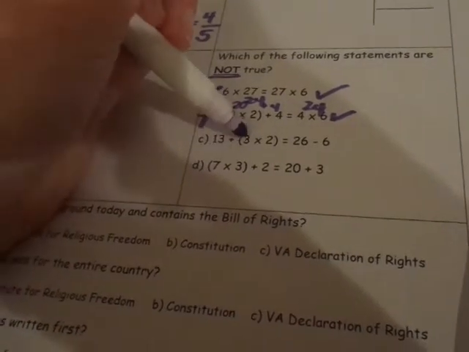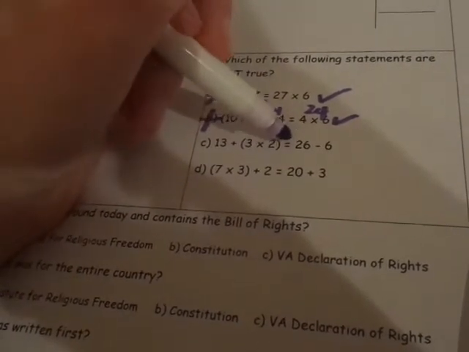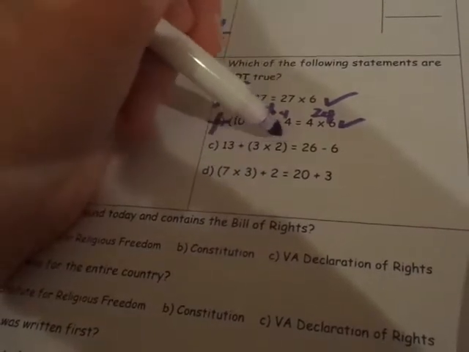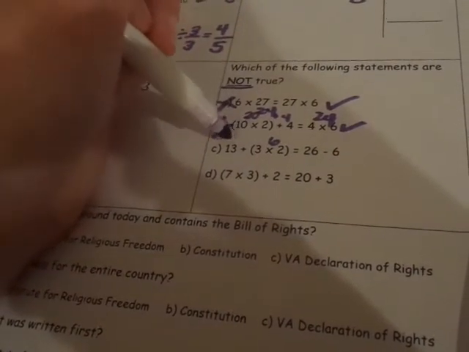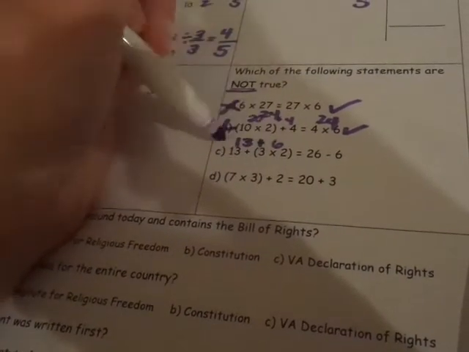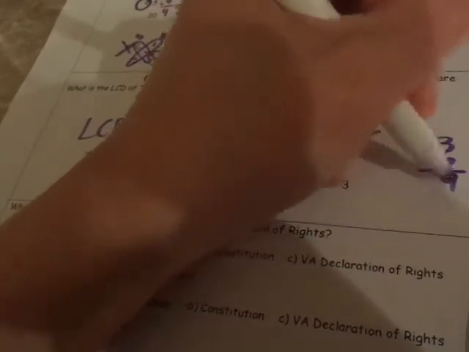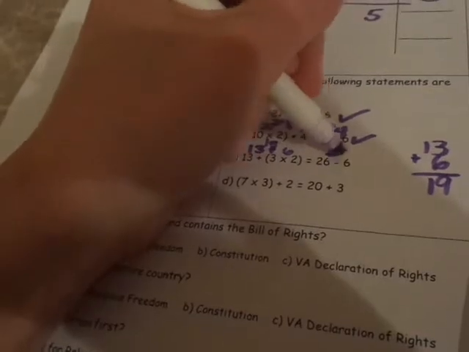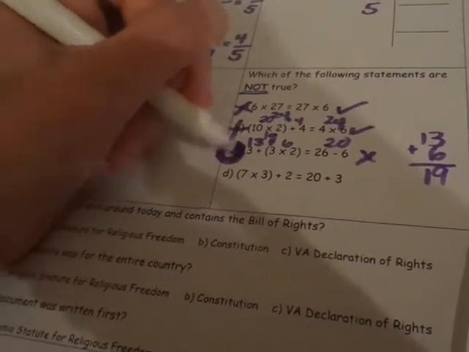C, 13 plus 3 times 2 equals 26 minus 6. So let's solve that out. Excuse me, 3 times 2 is 6. Now we add 13 plus 6. 6, 7, 8, 9, 19. 26 minus 6 is 20. That is not true. That's what we're looking for. So that's a possible answer.